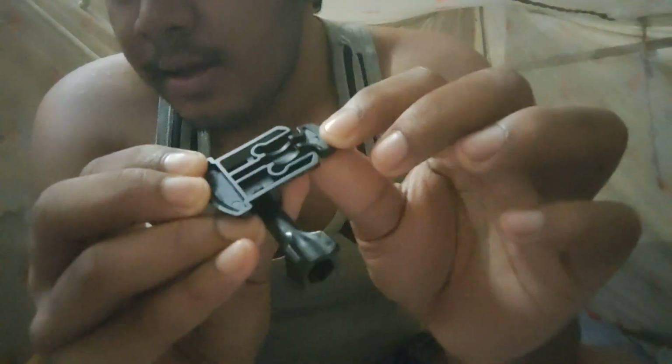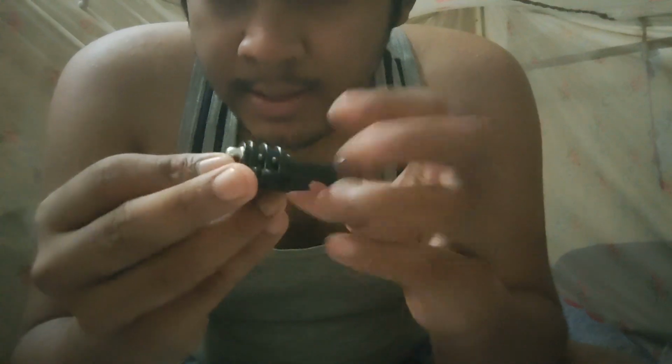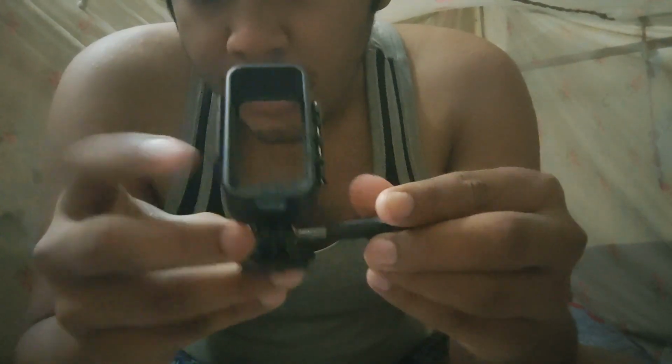You have the clamping area here, so you can clamp it, and then you can use the screw to put the mount and then screw it inside. So you can do this like that. This is also similar.